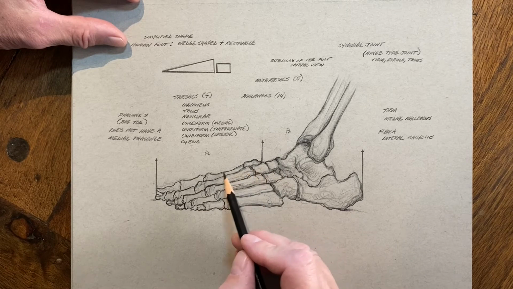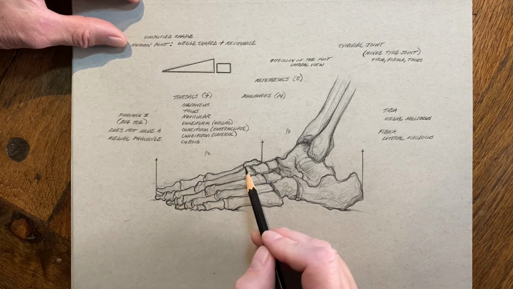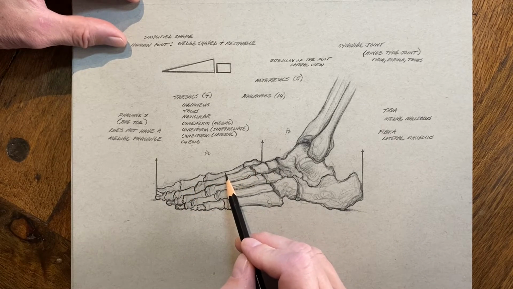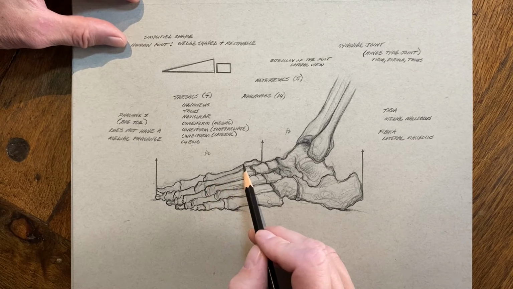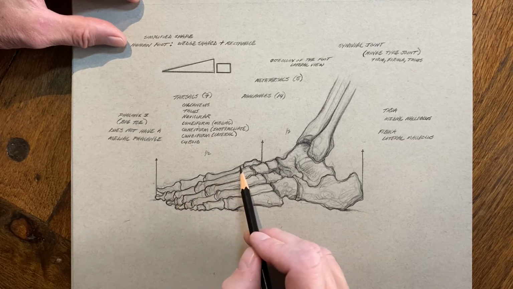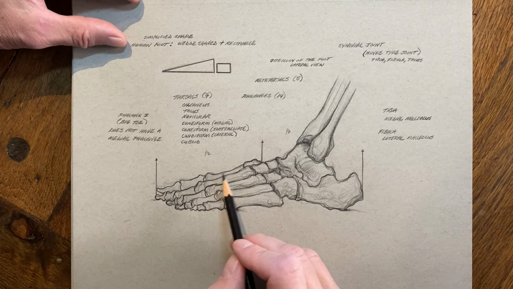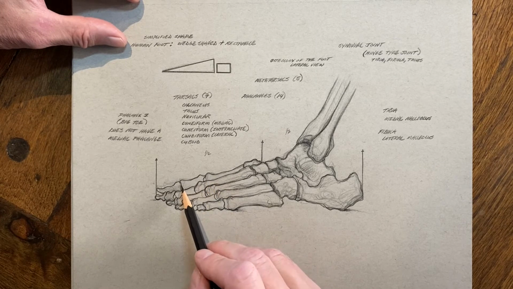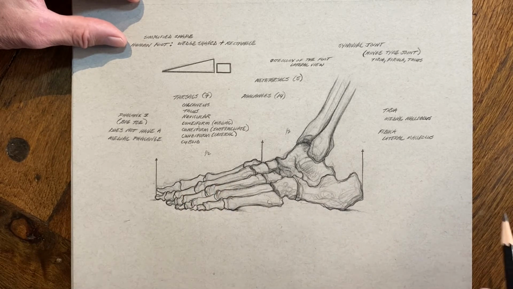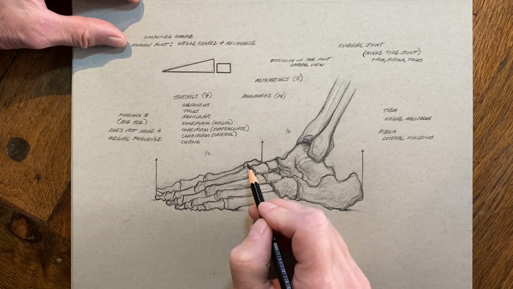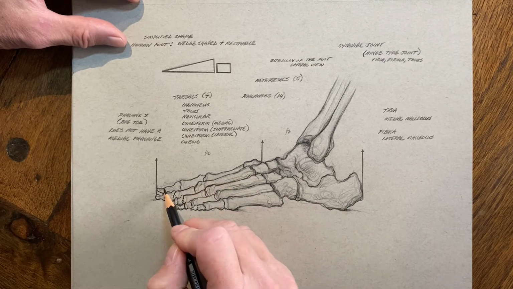So this would be very much like our thumb, except in humans, we don't have an opposable big toe. If we were one of the greater apes, this would be an opposable big toe. That's one of the big differences between humans and the greater apes. We no longer have use for an opposable big toe. So this is digit number 1.